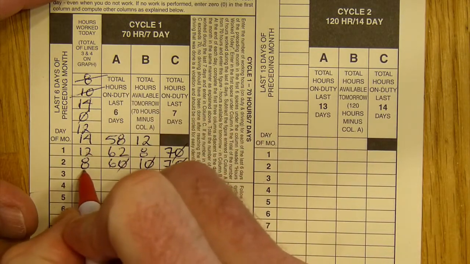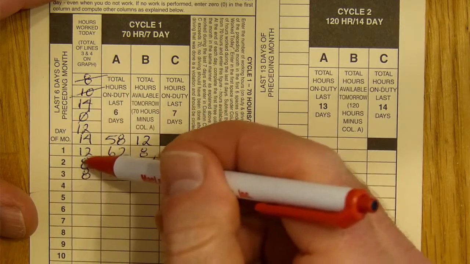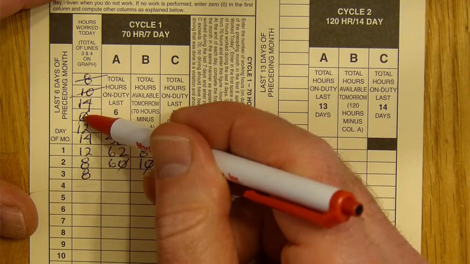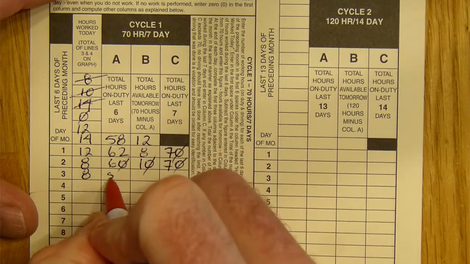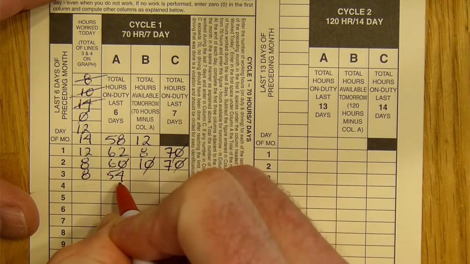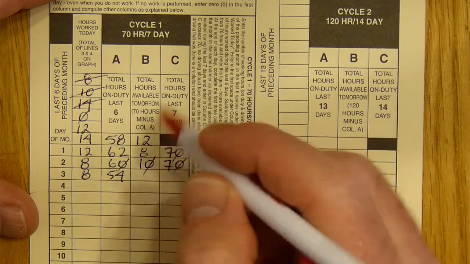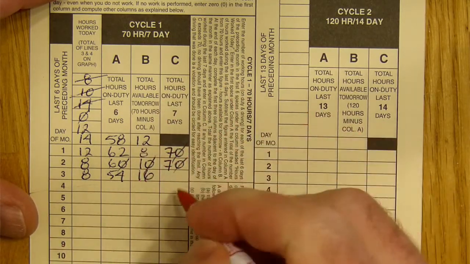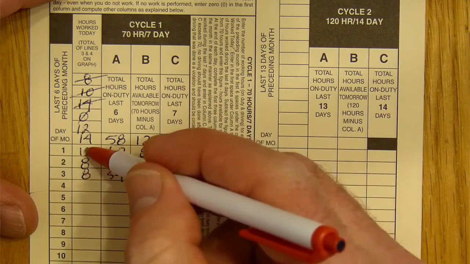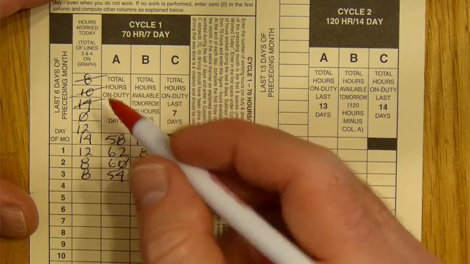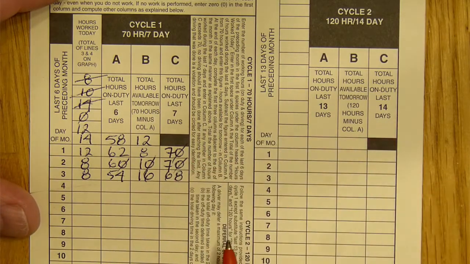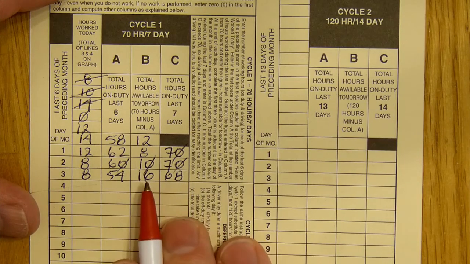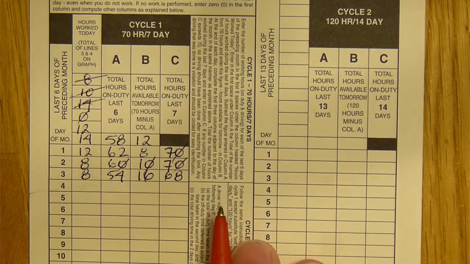And then calculate the last 7 days, which gives you 70 hours. Now, what you're going to notice as we go through this and add more numbers to the column, is that this is a rolling 7 days. You don't go to 70 hours in 7 days and then have to take 36 hours off to reset cycle 1, as many people in the trucking industry believe. It doesn't work like that. It's a rolling 7 days. So every time you put another day on, you scratch the number off from 8 days ago. Put another number on, scratch the number off. So the cycle keeps rolling.